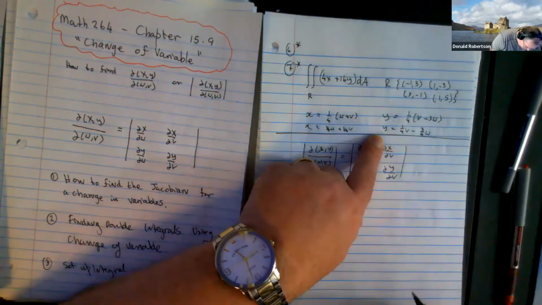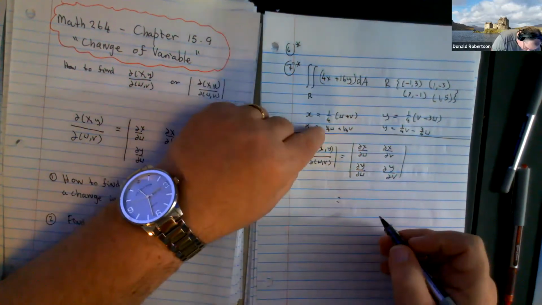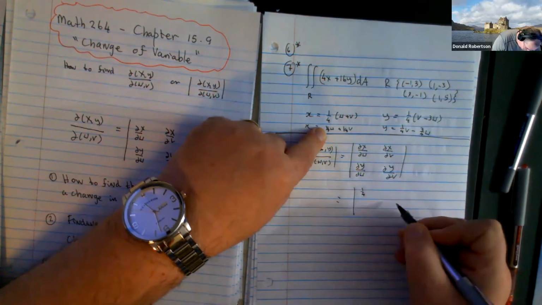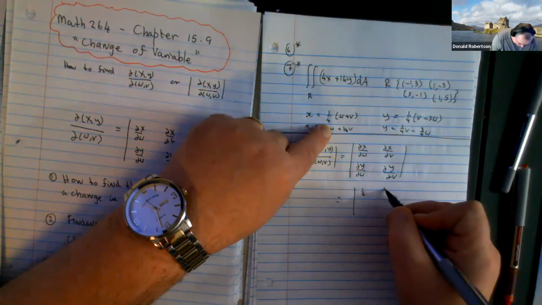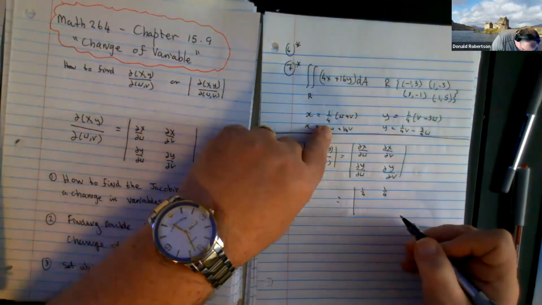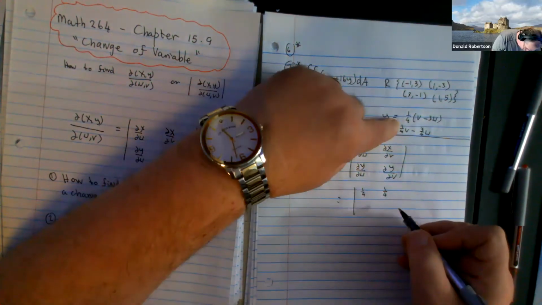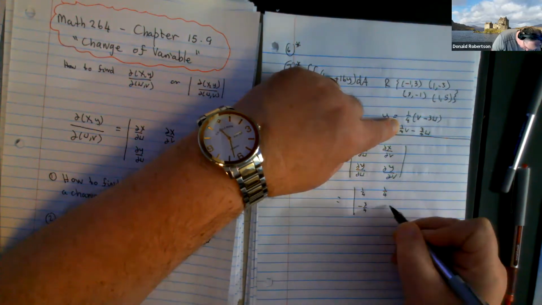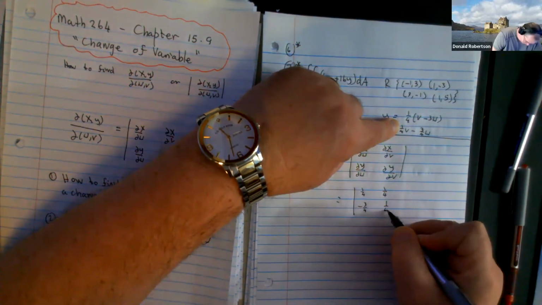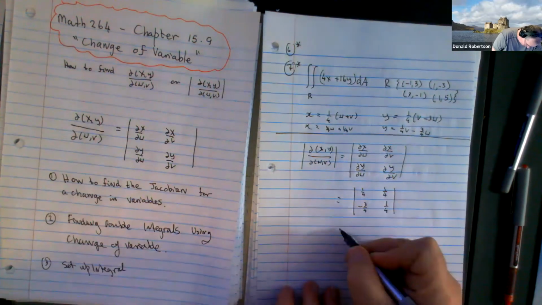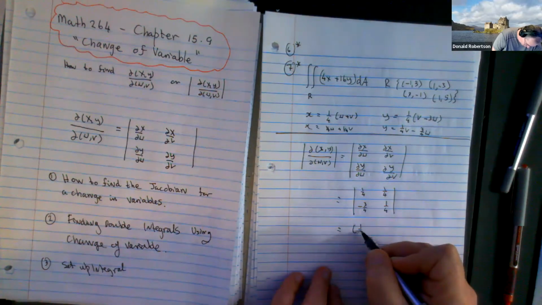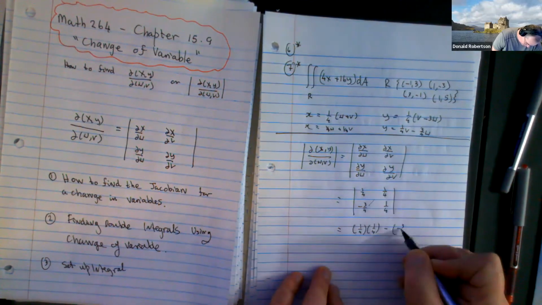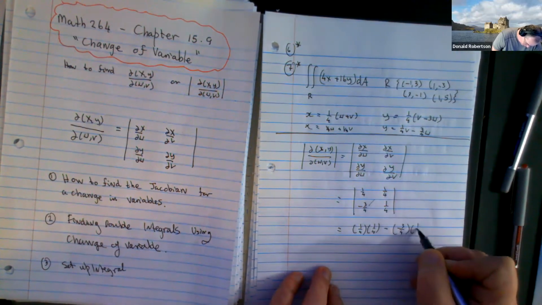Okay, so if you differentiate this guy with respect to u, you get a quarter. If you do it with respect to v, you also get a quarter. If you do this guy with respect to u, you get -3/4. And with respect to v, you get +1/4. The major diagonal is a quarter times a quarter. Subtract the minor diagonal, which is this guy.